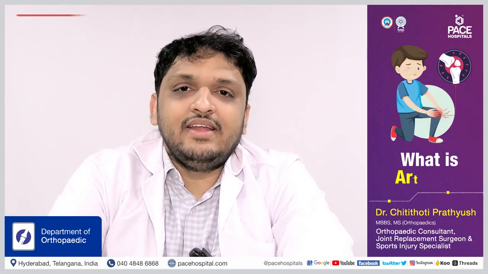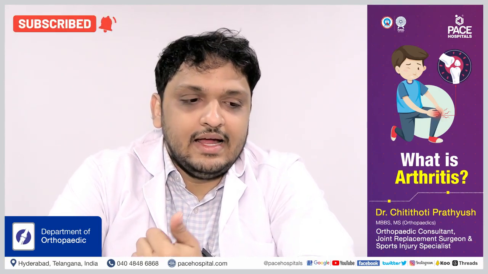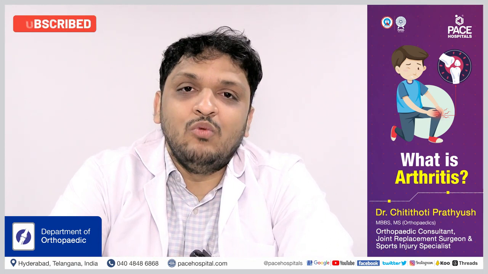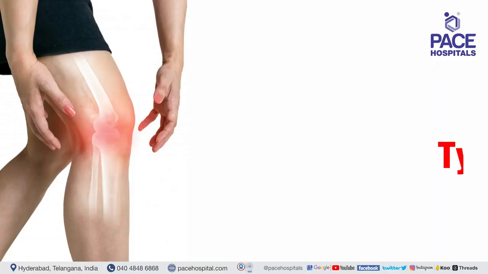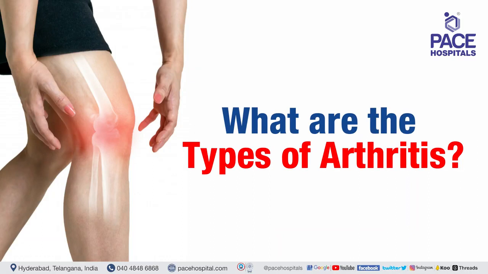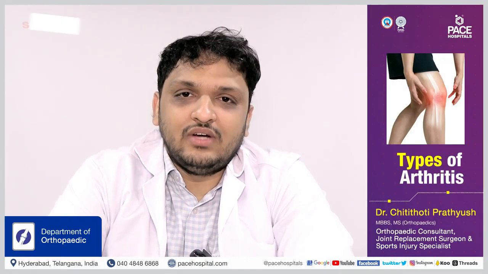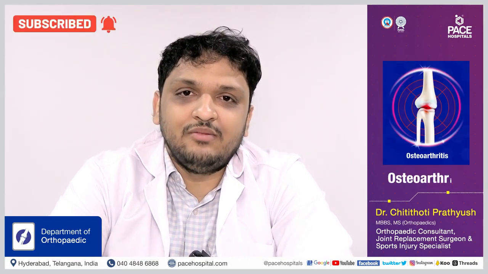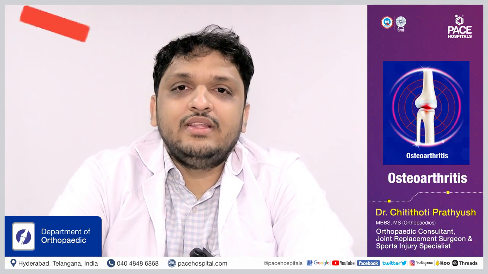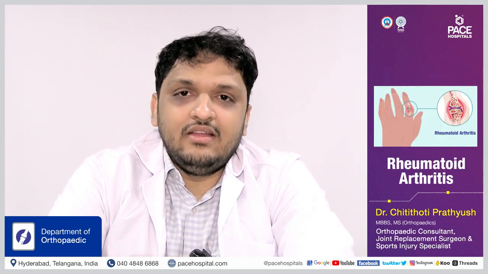Arthritis is the condition where there will be inflammatory conditions along with degenerative conditions and stiffness in more than one joint. Generally we term it as arthritis. There are a lot of varieties of arthritis. One of the most common is osteoarthritis, which develops in individuals. Along with that, there is another condition called rheumatoid arthritis, which is generally high nowadays.